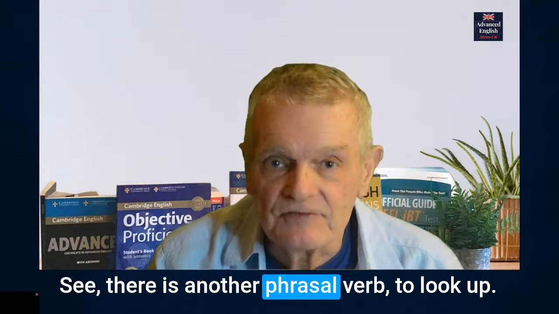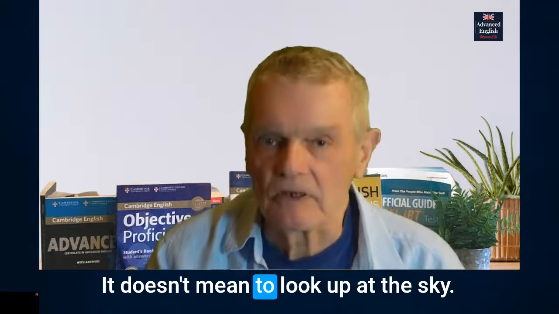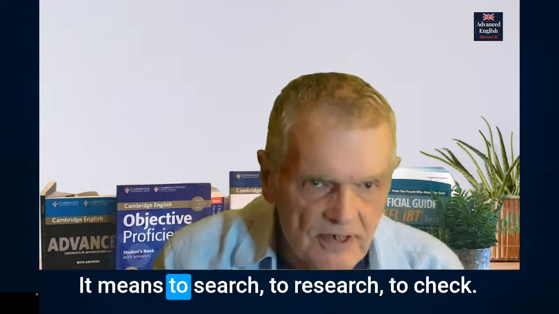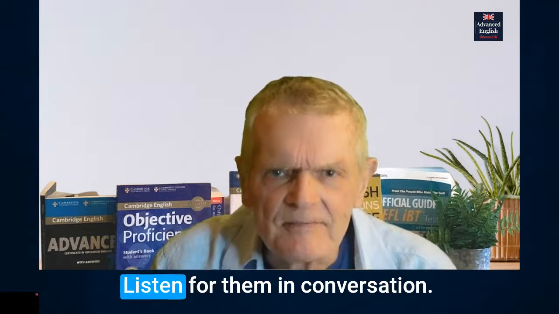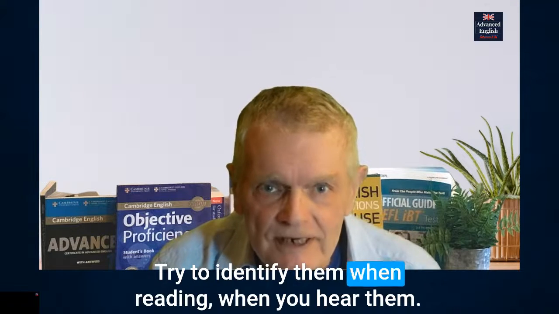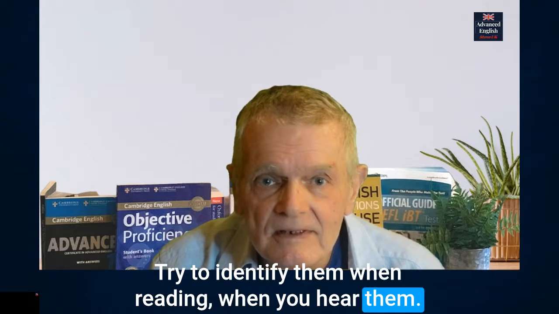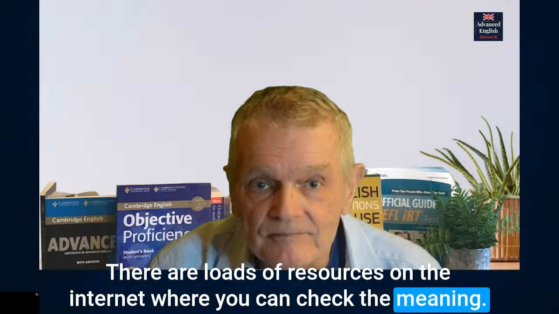See, there's another phrasal verb, to look up. It doesn't mean to look up at the sky. It means to search, to research, to check. Listen for them in conversation. Try to identify them when reading, when you hear them. There are loads of resources on the internet where you can check the meaning.